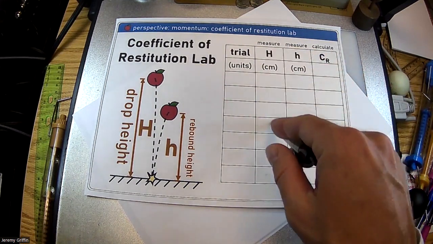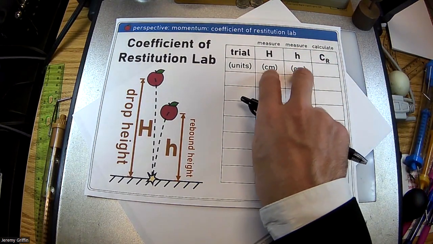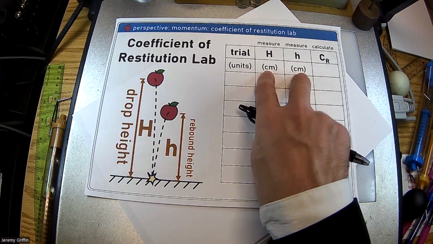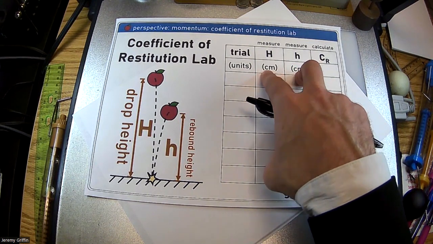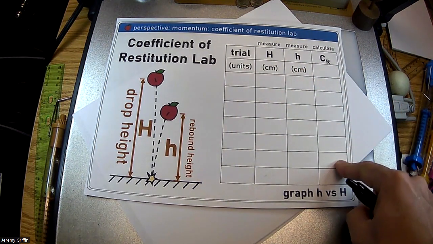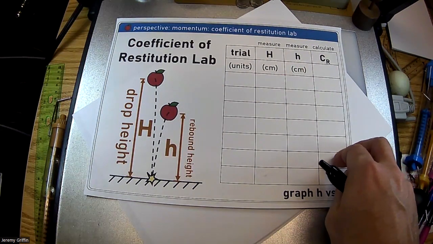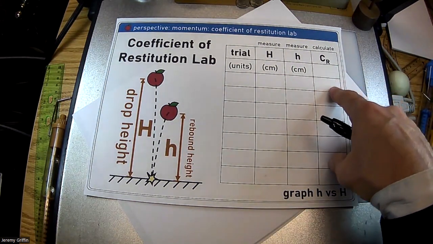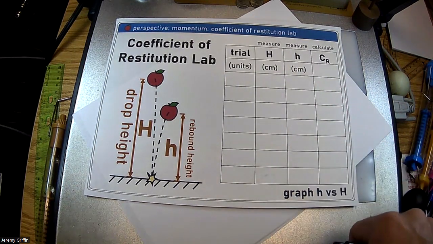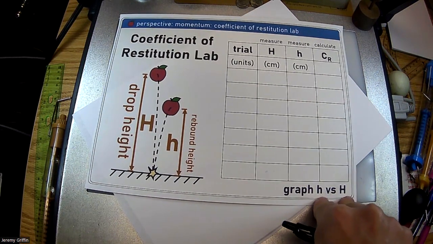Here's a column for drop height. I said centimeters here, but you could do meters if you want. Same thing for rebound height. So you have drop height and rebound height. You can measure those with meter sticks and your teammates. Get different numbers, and then calculate the coefficient of restitution based on that. Now, after you get this table of data, I wonder if it's the same coefficient of restitution regardless of the drop height. You are about to figure that out. Graph drop height versus rebound height, and what do you think that graph is going to look like?